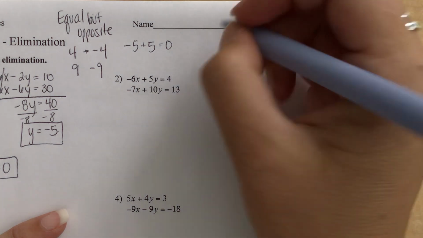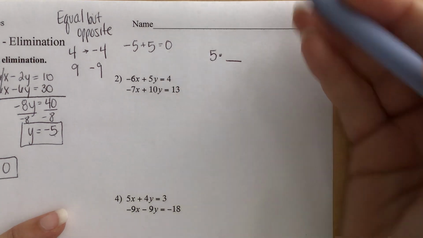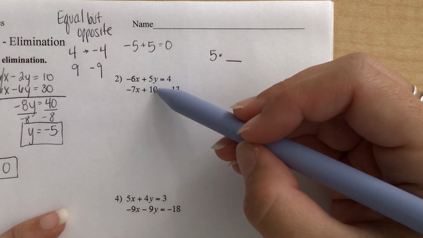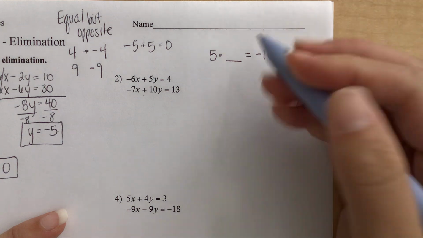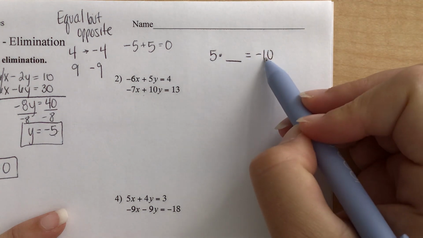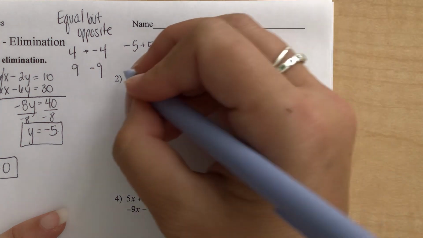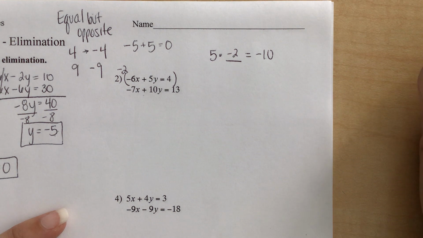So in my head, this is what I'm thinking. I need to take 5 times something and I want it to be equal but opposite, right? So this one right here is currently positive 10, so I need this to equal negative 10. So 5 times what is going to give me negative 10? And that's going to be negative 2. So I'm going to multiply the top equation by negative 2.